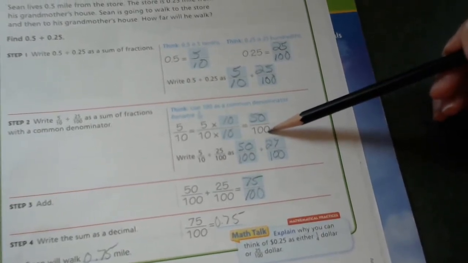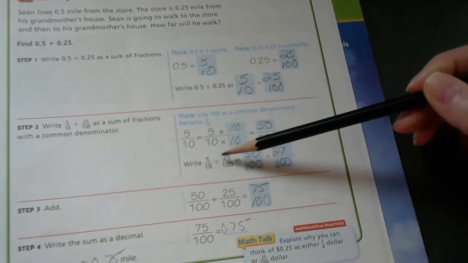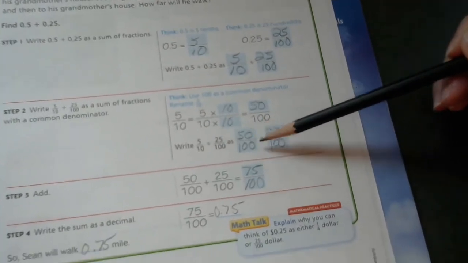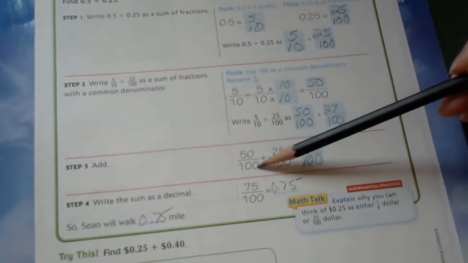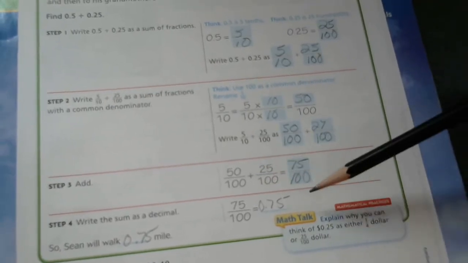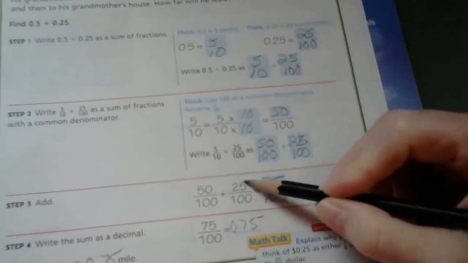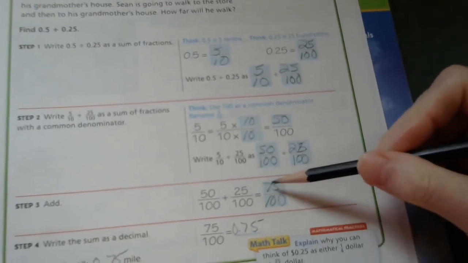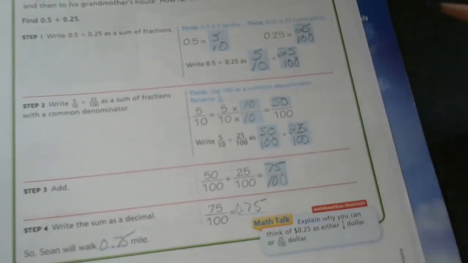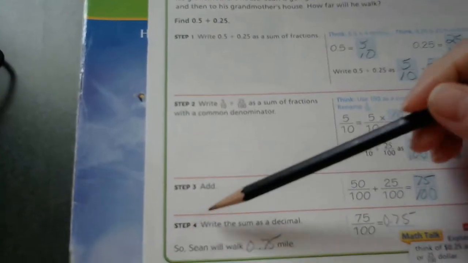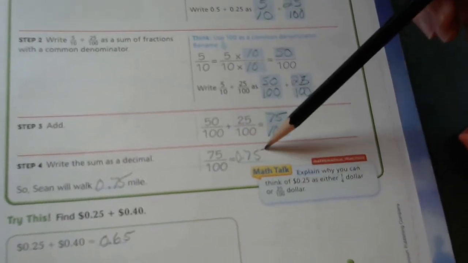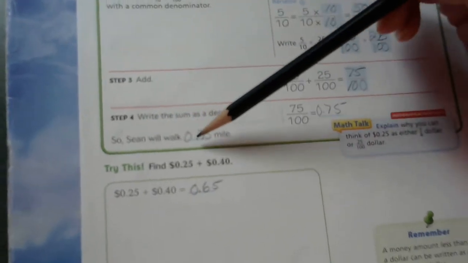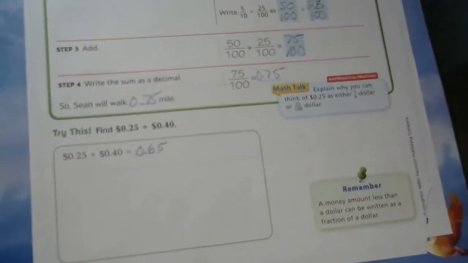Now we're ready to add them together. Write 5/10 plus 25/100ths as 50/100ths plus 25/100ths. So 50/100ths plus 25/100ths equals 75/100ths. Now, step 4 said write the sum as a decimal. So 75/100ths equals 0.75. So Sean will walk 0.75 miles.